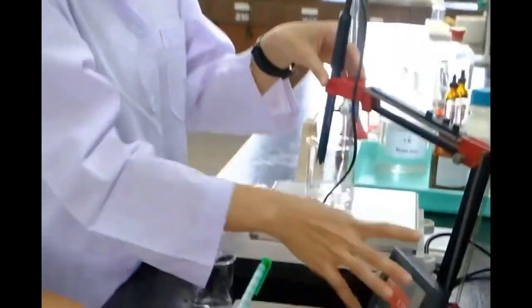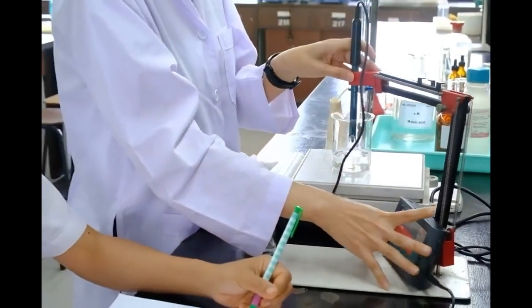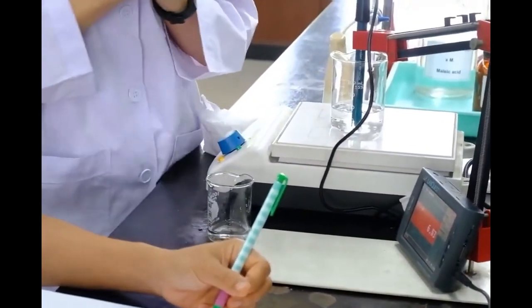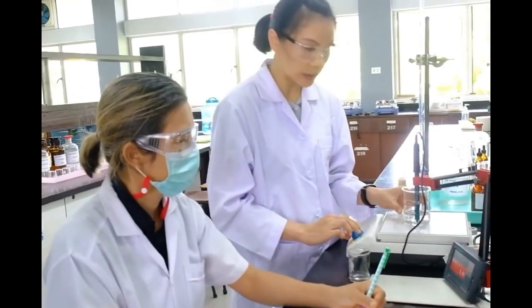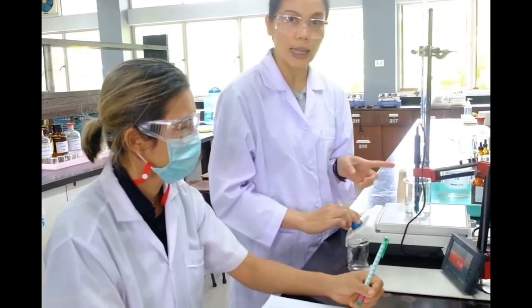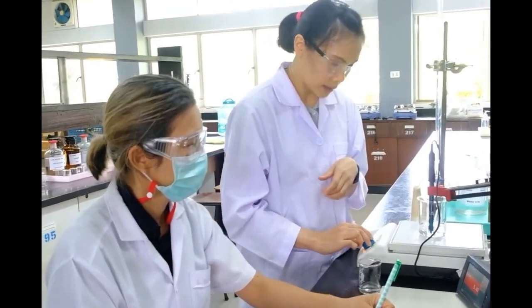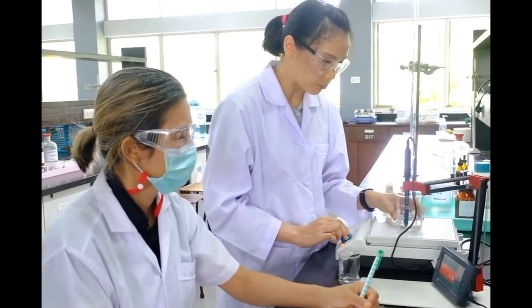Immerse the pH probe in the maleic acid solution. Next, turn on the magnetic stirrer so that the magnetic bar inside the beaker containing the maleic acid solution rotates. While the magnetic bar is rotating, observe carefully to prevent it from touching the pH probe.